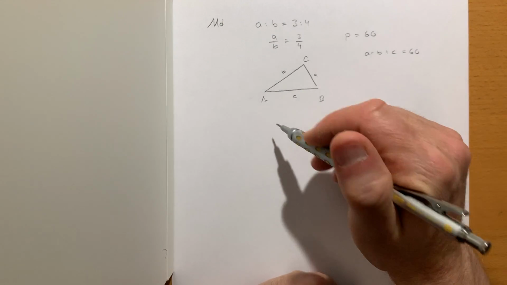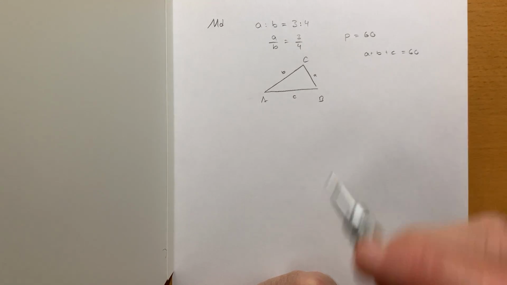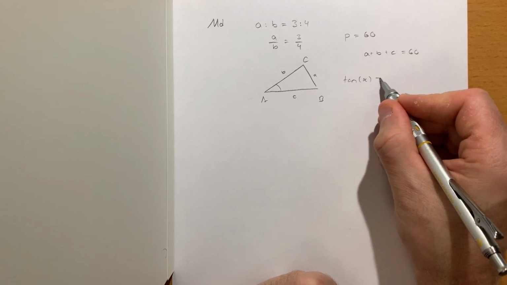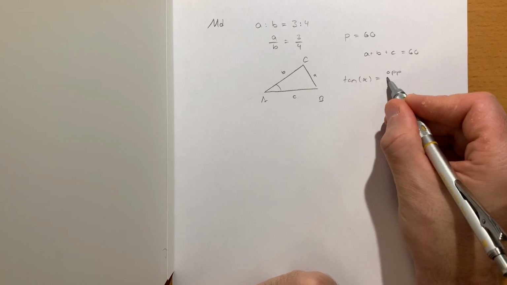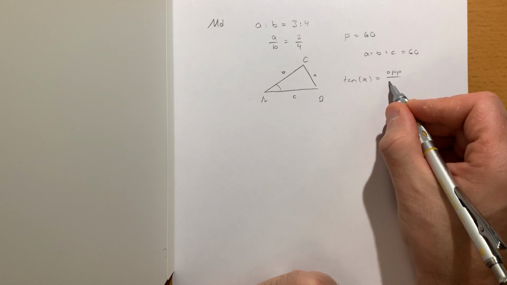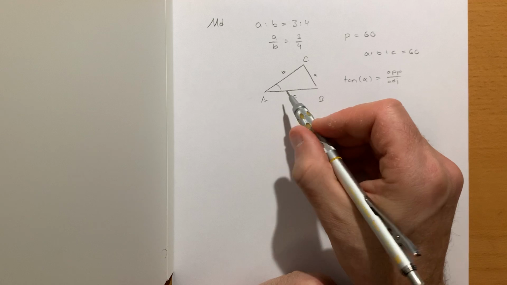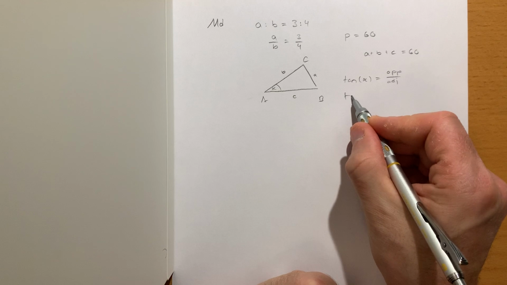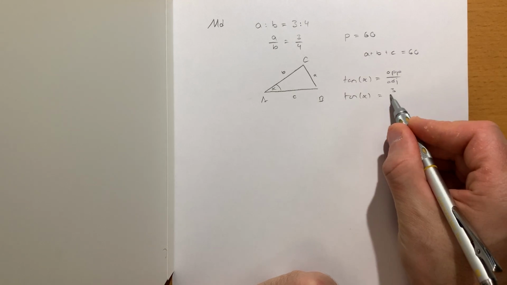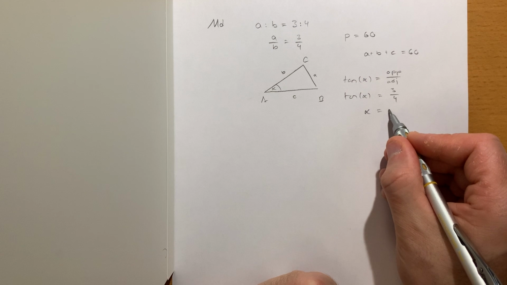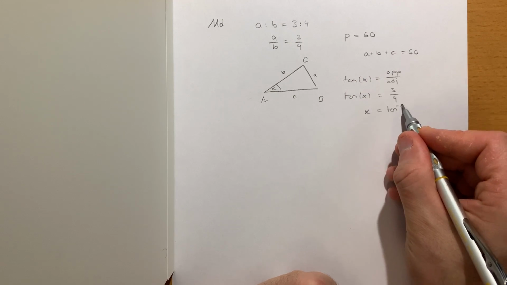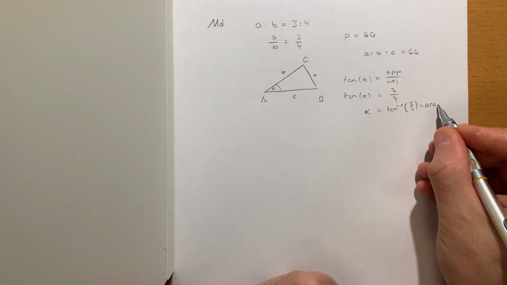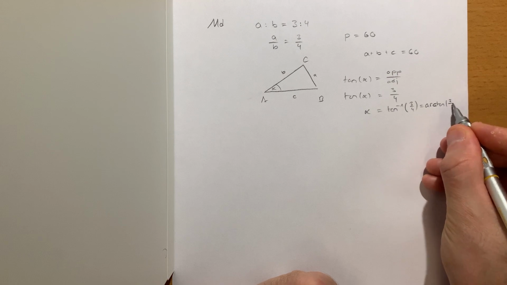And we know the ratio. Again, we could start off with the ratio because tangent alpha is opposite over adjacent. And that's exactly what we have here. The ratio opposite over adjacent. So tangent alpha is 3 over 4. So alpha is tangent to the minus 1 of 3 over 4, or as I prefer to write it, arc tangent of 3 over 4.